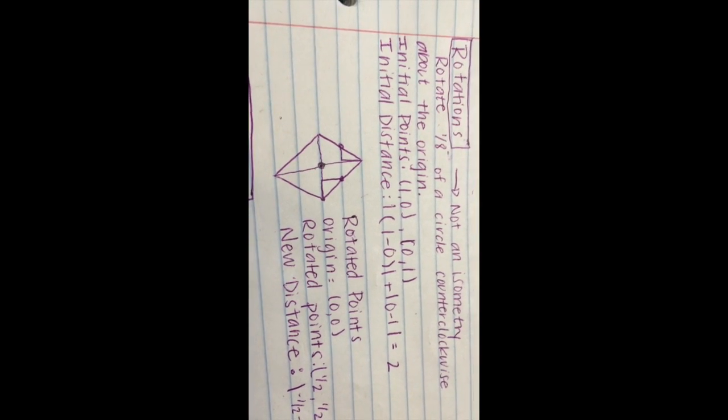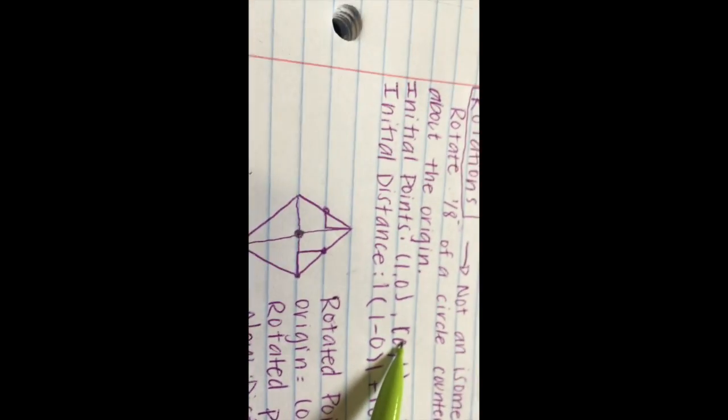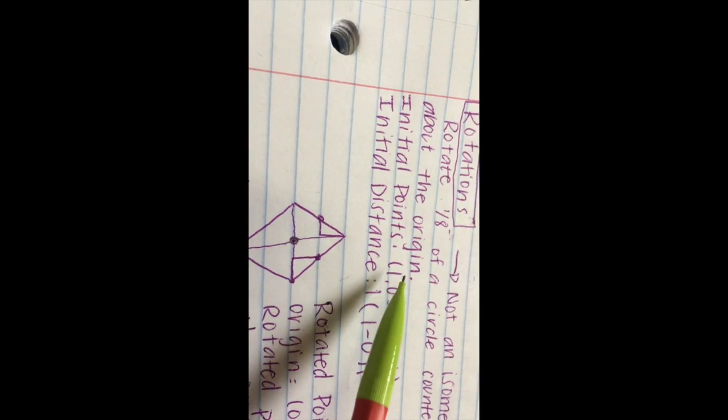Now we need to find our initial distance, and we remember that we did that by taking point C, which would be this 0, minus point A, which is the 1.